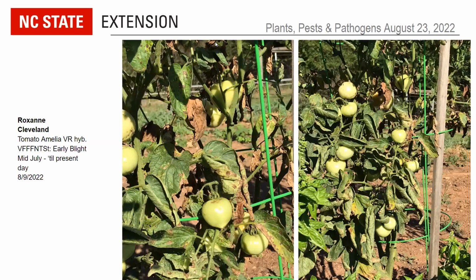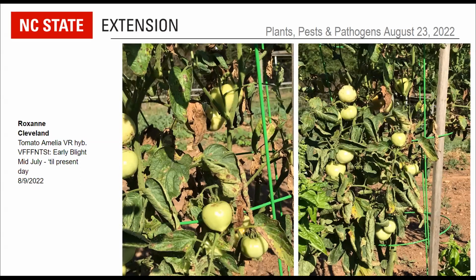Okay. Another tomato, much farther east. Oh no, not that much farther. Cleveland County, tomato Amelia VR hybrid, VFFF, so it should be resistant to Fusarium races 1, 2, 3, to verticillium for the V, to nematodes, and I think the T is tobacco mosaic, and the ST is Stemphylium leaf spot. So sounds like Roxanne felt that it was early blight, which is a possibility. Seeing it from mid-July until the present, which is good to know. Picture from just earlier this month.